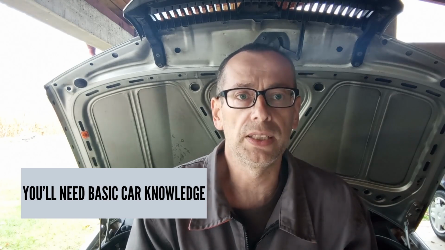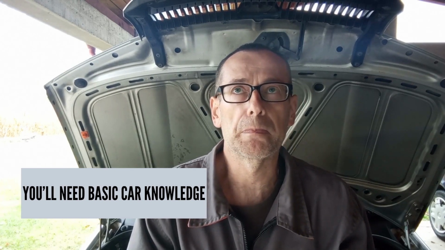Now, to diagnose any car problem out there, you will need two essential things. The first one is basic car knowledge, and you will need some tools. The basic car knowledge you'll need is a bit more than just checking the oil, checking the coolant, changing the wiper blades and so on. You'll have to be a bit more advanced than that.